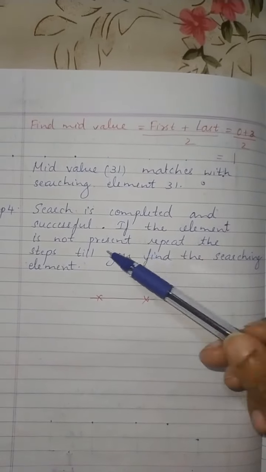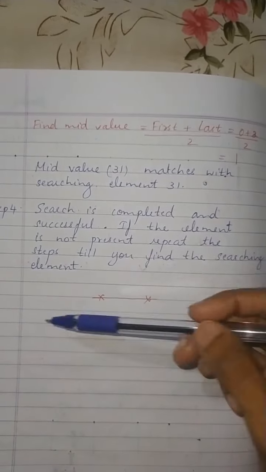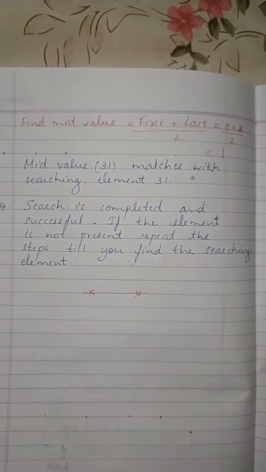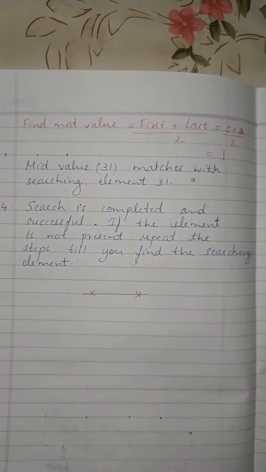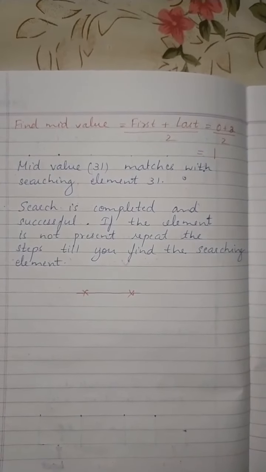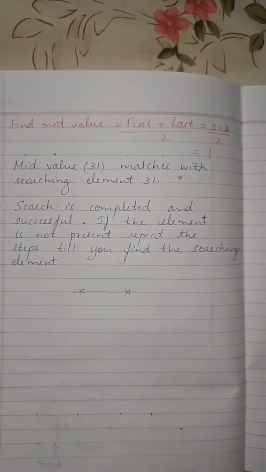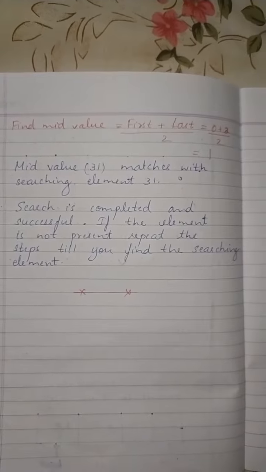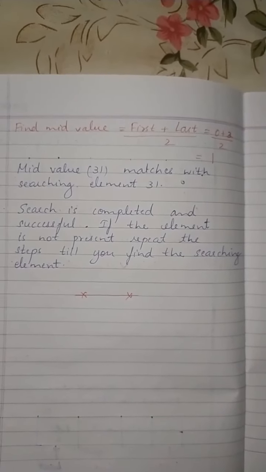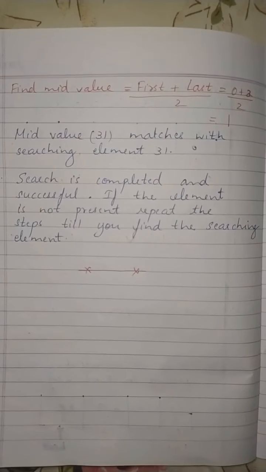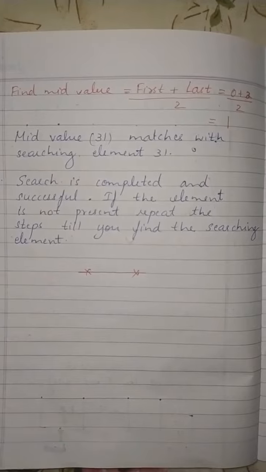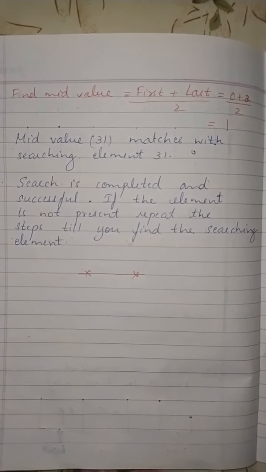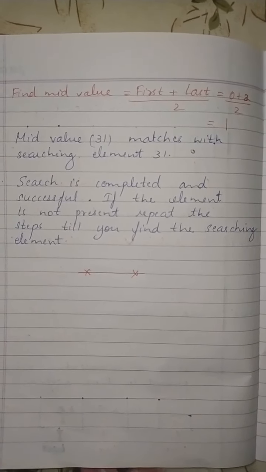If the element is not present, you have to repeat all these steps till you find the searching element. But one advantage is there. If you want to enter 20 elements or 30 elements, you can divide the array into half. So you can bother only about one of the halves. So this is the concept of binary search. You can pause this video and write the notes and try it with many examples and practice it.